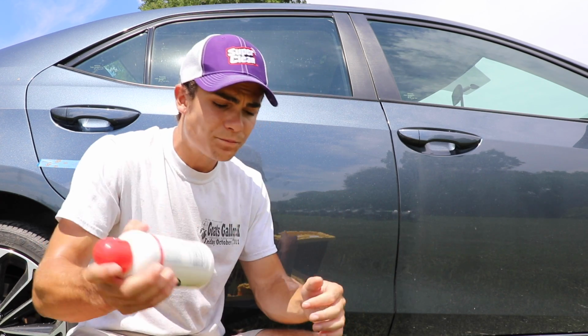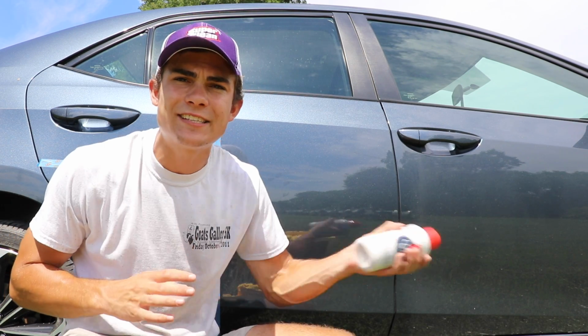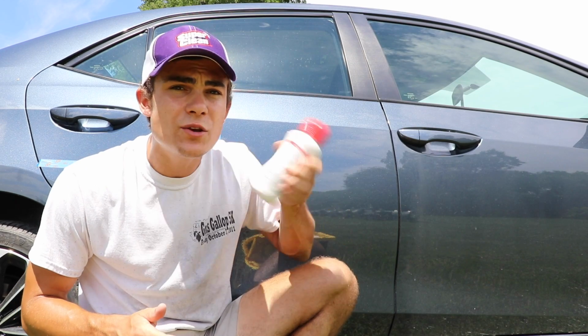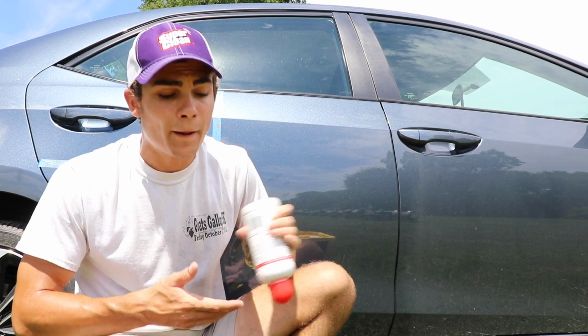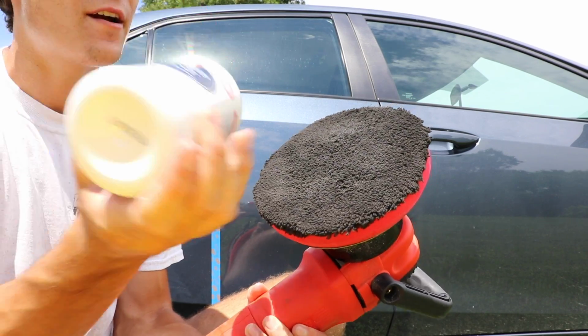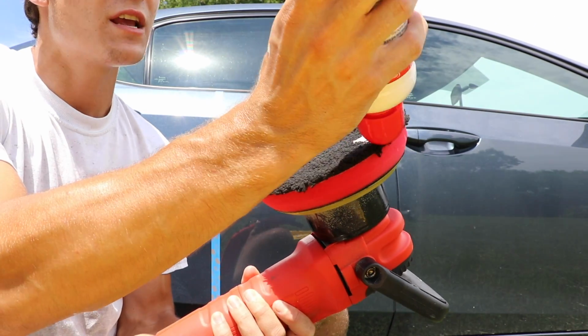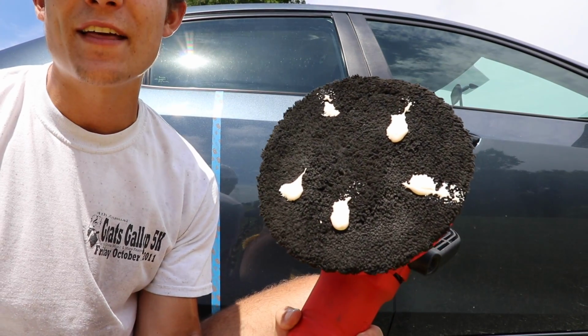Now what I'm going to do is shake it up just a little bit because of course compounds, polishes, and sealants tend to settle and separate. I'm not going to use a ton of sealant. I don't need to use a lot because a little goes a long way. So let's go ahead and check out how much I'm going to put on this pad. On my finishing pad here, I'm just going to put a couple dots. Really no big deal. I'm not going overboard at all. So you can see right there, that's all I'm doing.